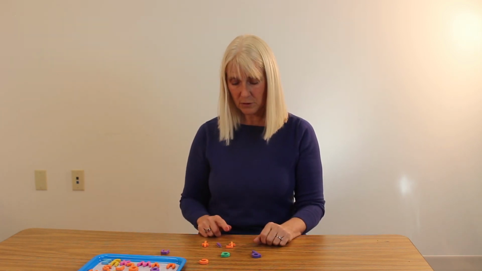trickier. But you're not going to get going if you don't make sure that they say the word slowly and check the sounds that they're seeing. That's a very important step in this.